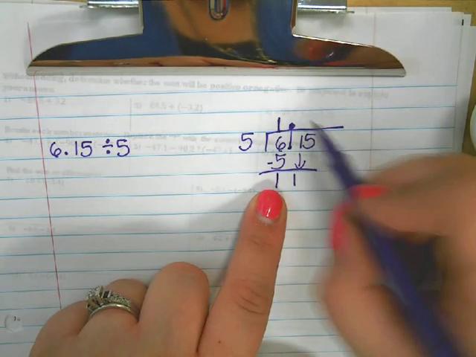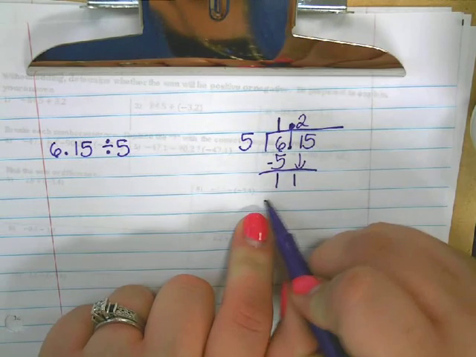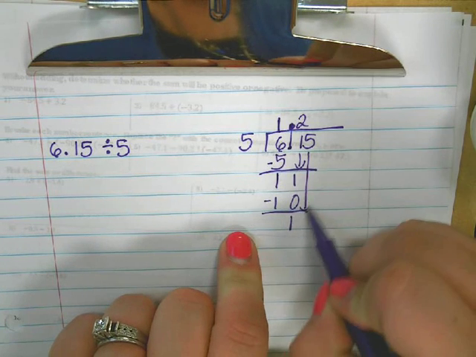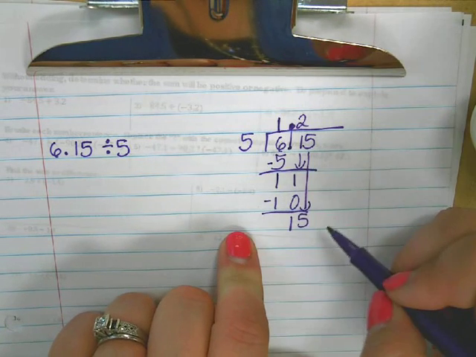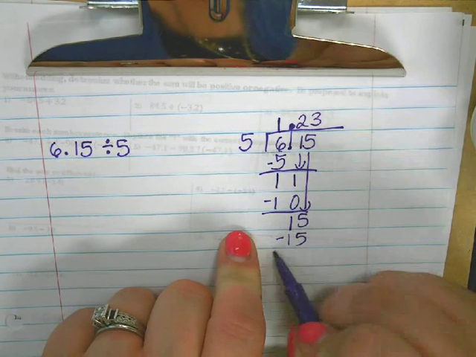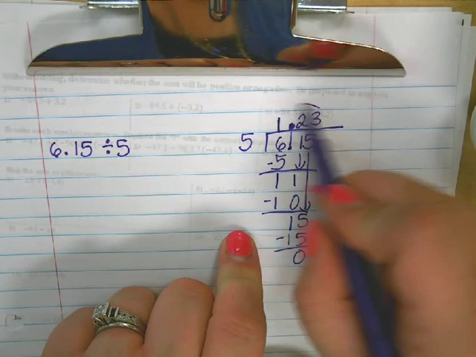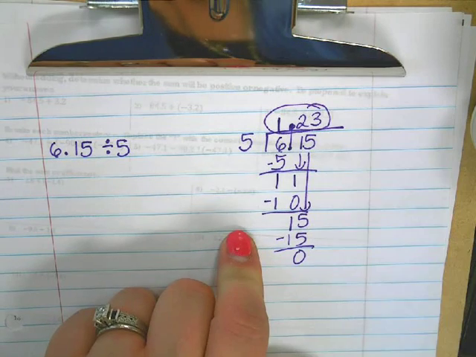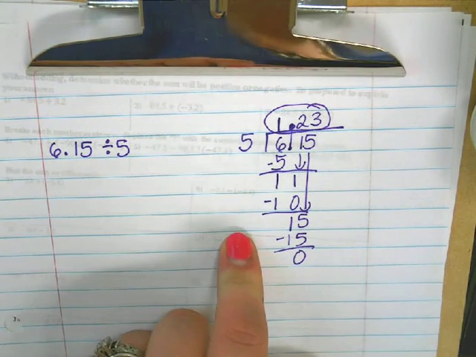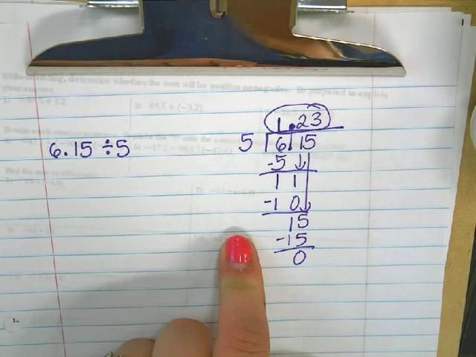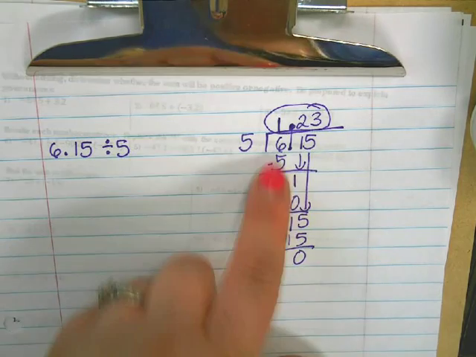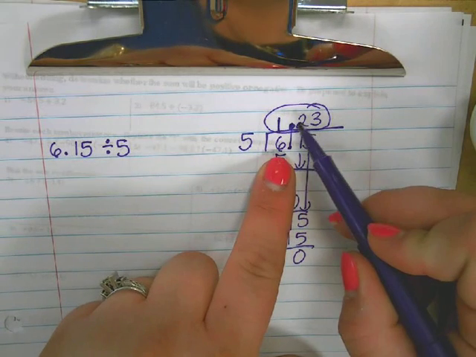Bring down my 5. 5 into 15? 3 times. So my answer should have been 1.23. Did anything about regular division change there? No, the only thing we added was that the decimal point had to go straight up to the answer. So when there's no decimal outside, your decimal goes straight up.